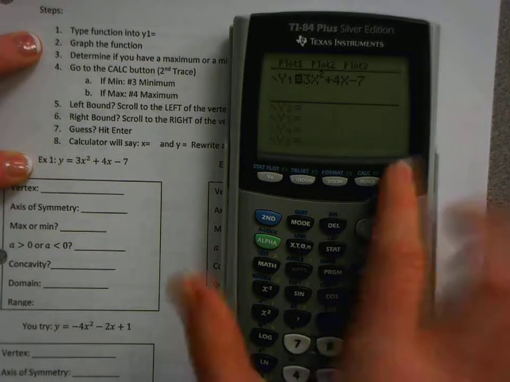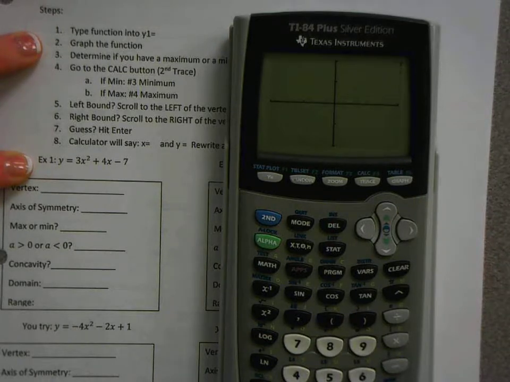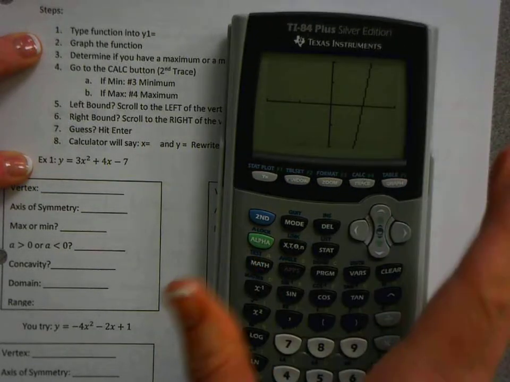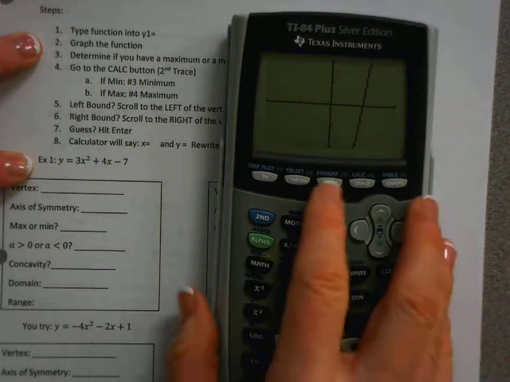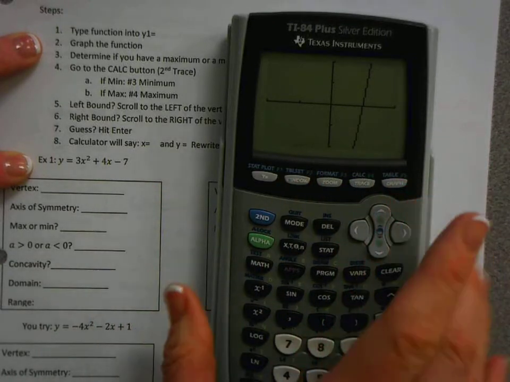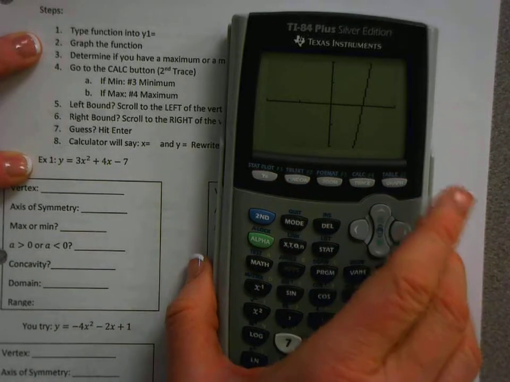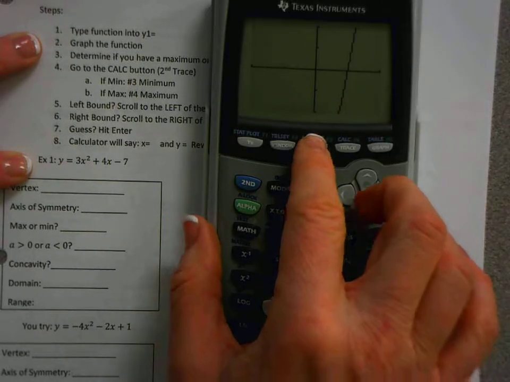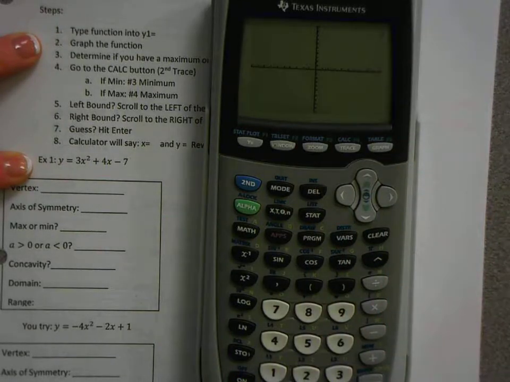All right, I'm looking at example 1, and I'm going to plug it in. Now I'm going to hit the graph button, and I'm not getting a good picture of the graph. First of all, let's try to get a zoom 6 window, a 10 by 10 window. So everybody hit the zoom 6 button. That's good enough.